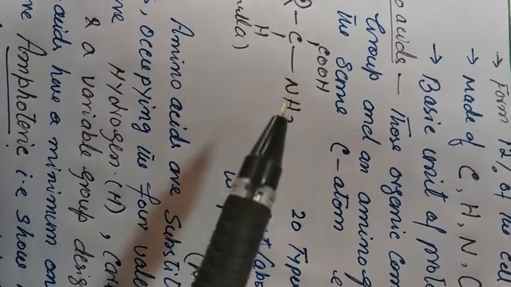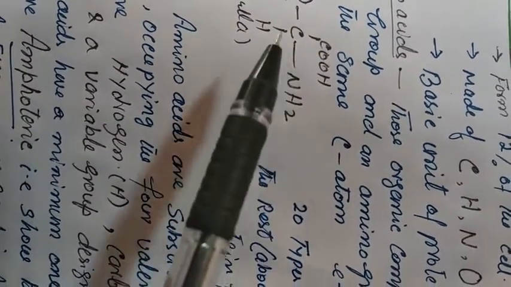For example, the general formula of an amino acid is shown here: R-C(COOH)(NH2)H. This is the general formula of an amino acid, which depicts the presence of a carboxyl group and an amino group on the same carbon atom.